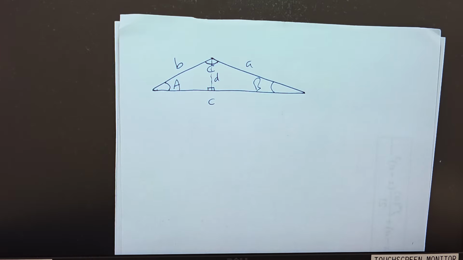So listen, how many triangles did I just draw? No. How many right triangles did we just cut our triangle up into? Two. How many triangles did I draw? One. No, I drew an infinite number of triangles, because what could angle A be? Anything from 0 to 180. I need you guys to be really with me.